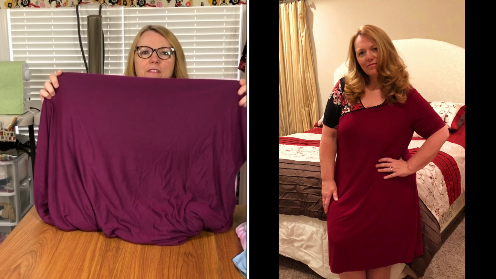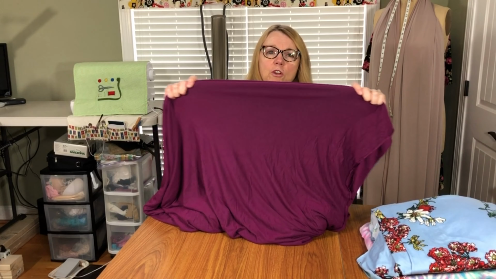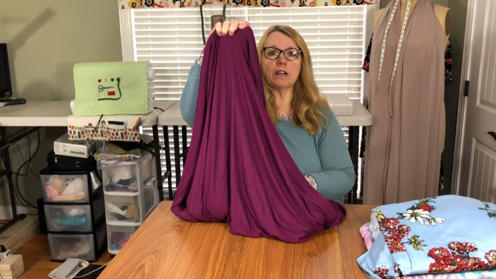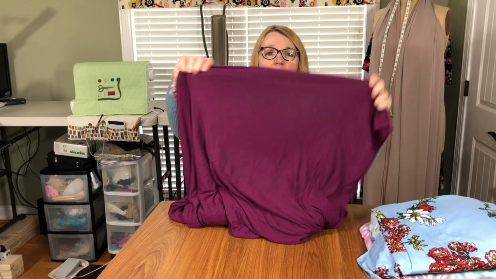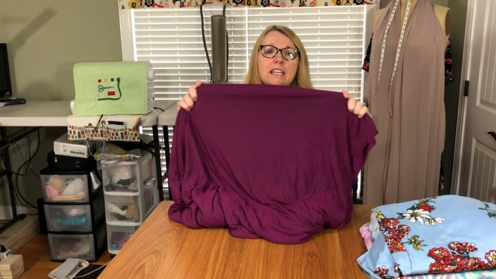Modal is a natural fiber. It is very breathable, which is really something that you want in sleepwear. Here I have some Modal in a gorgeous eggplant color. Modal is a 4-way stretch fabric. It will stretch both horizontally and vertically, and it has good recovery. It'll come back. This particular Modal is from Sly Fox Fabrics, and it's a really nice weight.